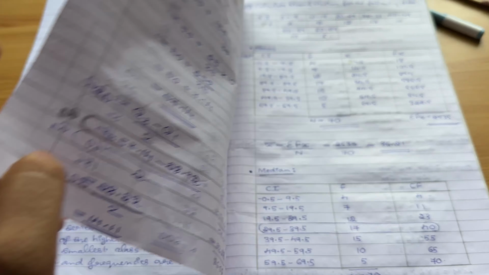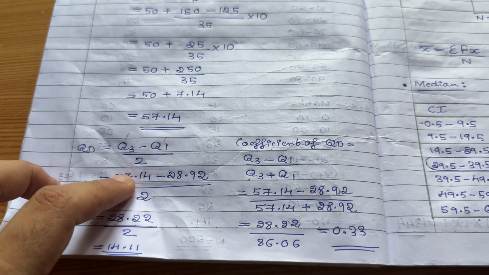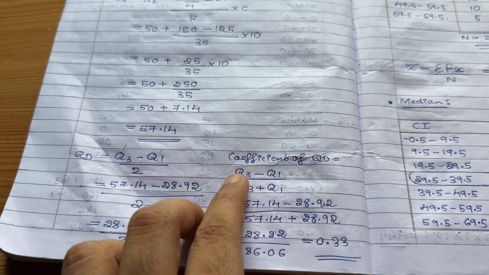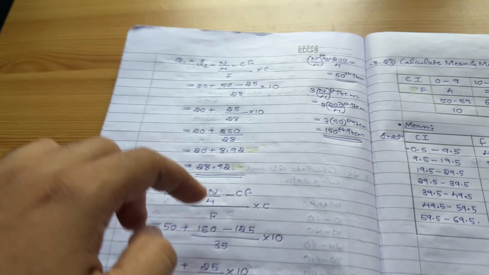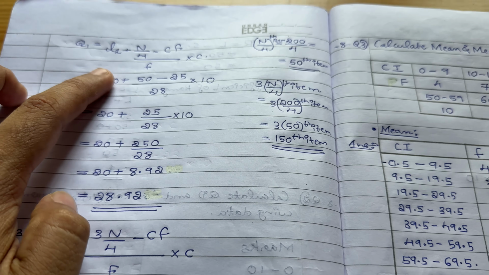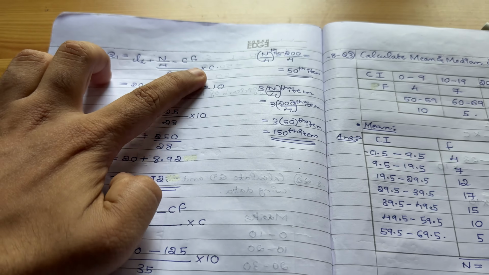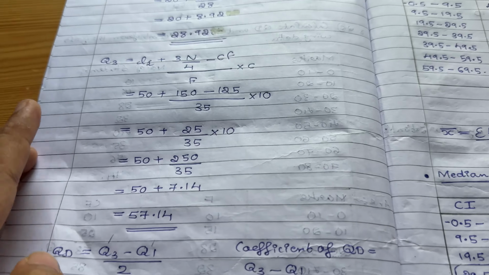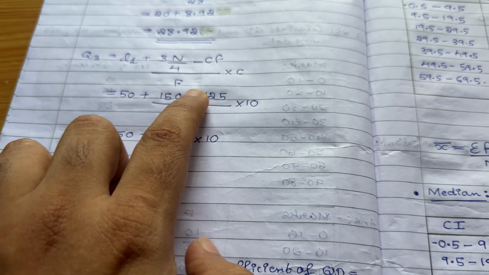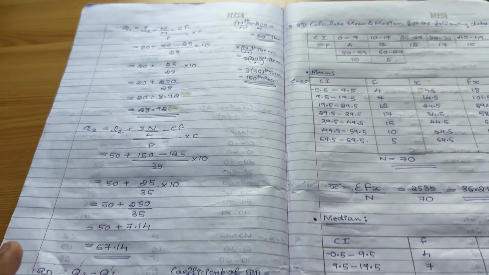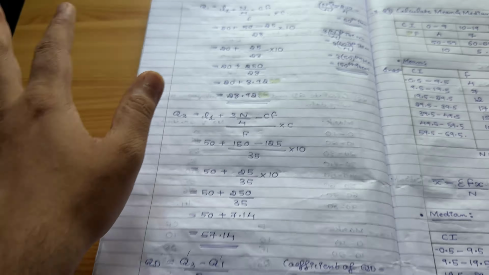And what is the QD equation and its coefficient equation? QD is equal to Q3 minus Q1 divided by 2. The coefficient of QD equation is Q3 minus Q1 divided by Q3 plus Q1. Q3 and Q1 also have separate equations. Q1 is like the median equation, only we do n by 4: L1 plus n by 4 minus CF divided by F into C. And for the Q3 equation an extra 3 will come: L1 plus 3 into n by 4 minus CF divided by F into C. Just substitute all the values. Separately you have to do the n by 4th item and the 3n by 4th item. Only this much. Very simple.